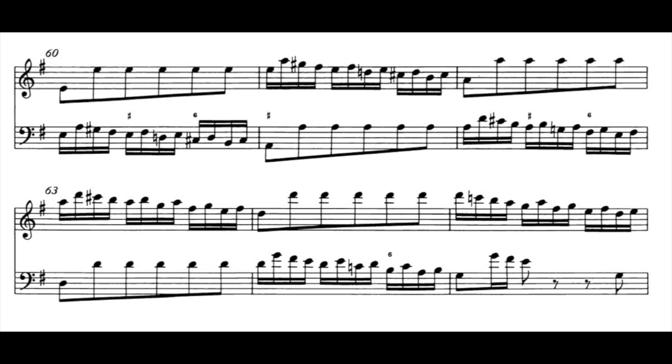This is D natural in violin clef, F natural in bass clef. So in this bar we have the changes only for the note number 3, that is B natural, and the note number 9, that is E natural.